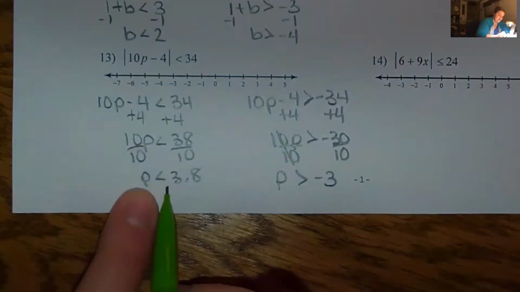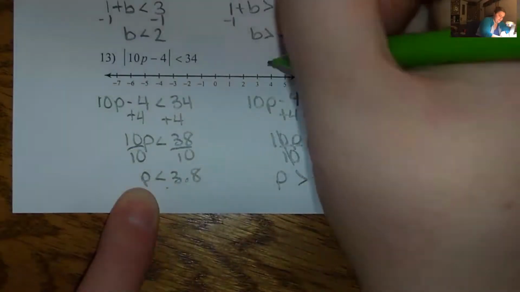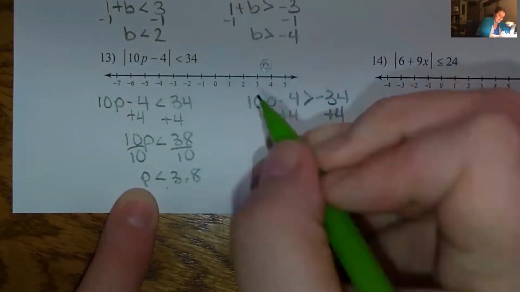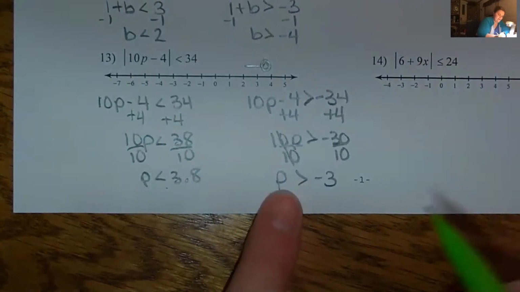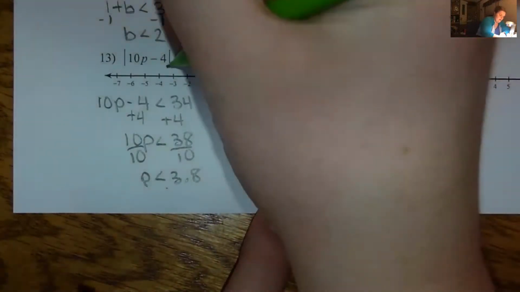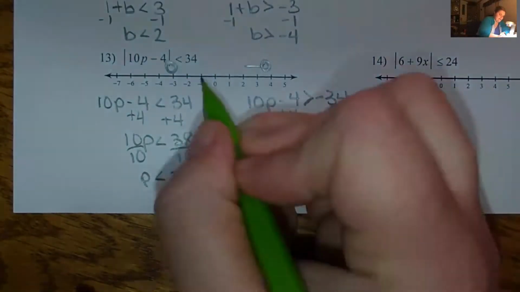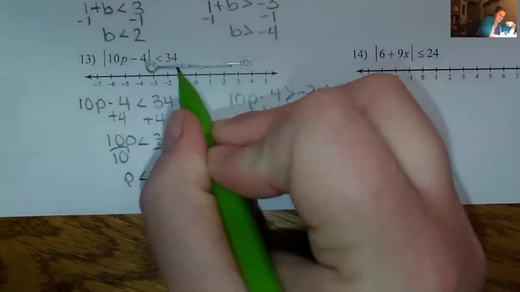Open or closed circle at 3.8? Well, 3.8 is almost a 4. Open circle. It's less than, it's pointed to the left. Open or closed circle at -3? Open. Pointing to the right because it's greater than. So those are actually going to connect too.